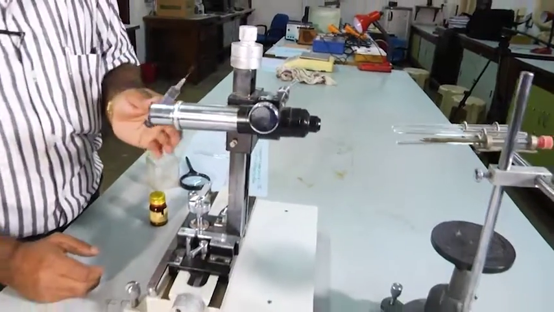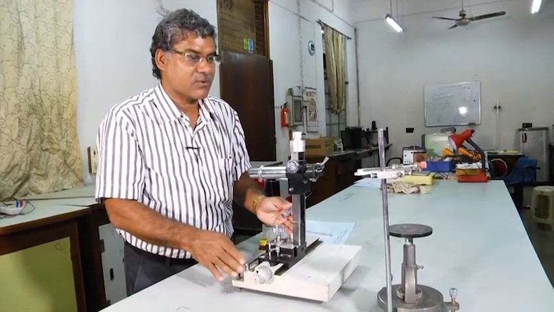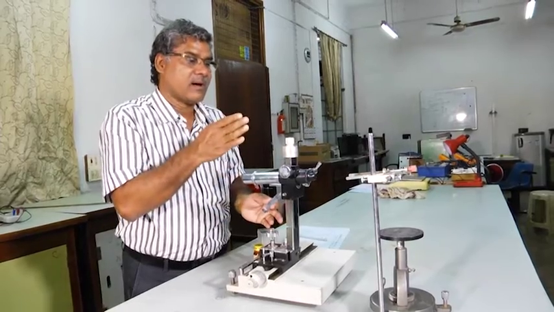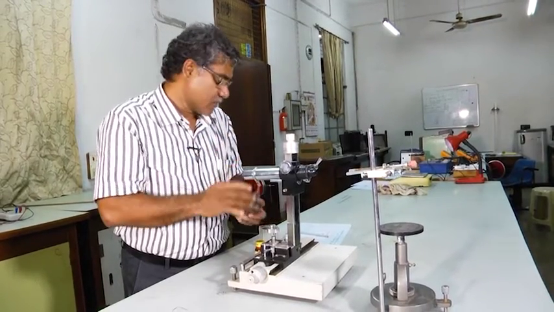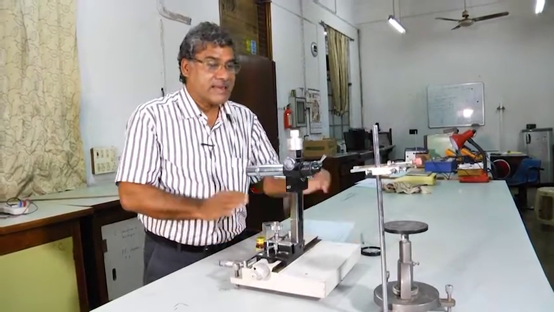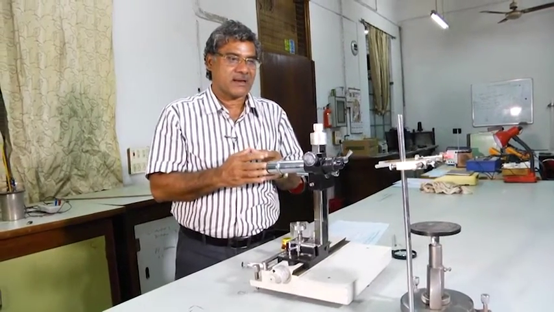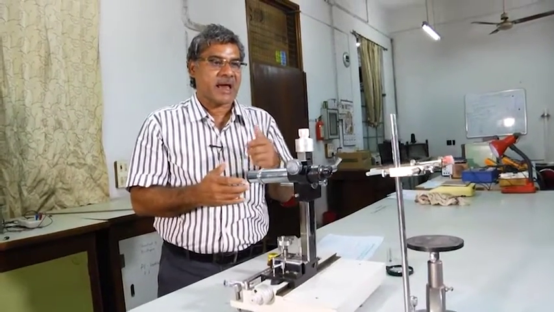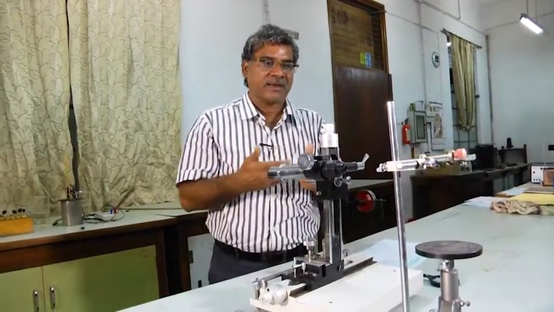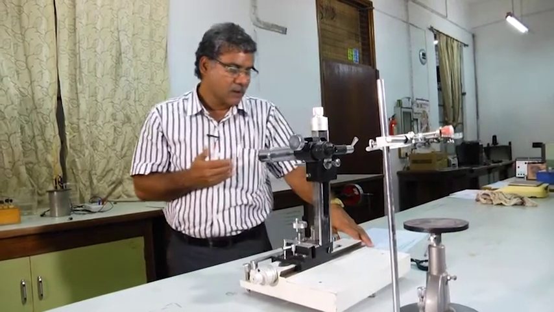For this case we are using the linear horizontal scale of this microscope, and for measuring the height you have seen that we used the vertical scale of the microscope. So, now we have 3 sets of data. In the working formula I have shown you, we have to measure height and radius. Generally we repeat experiments.